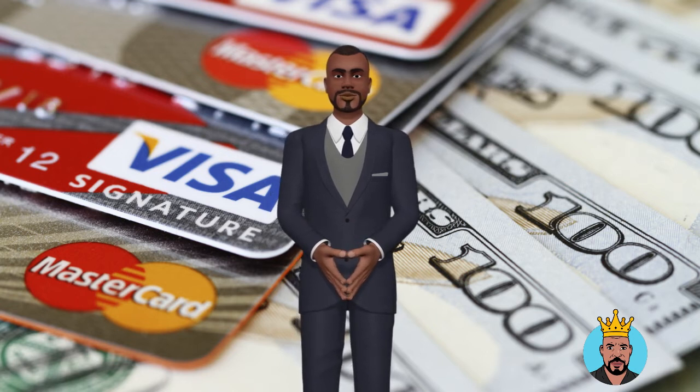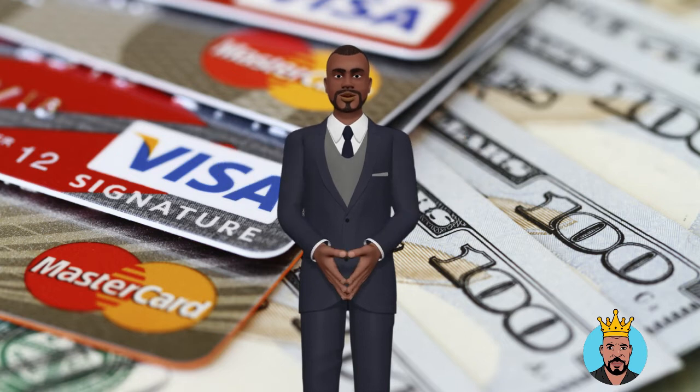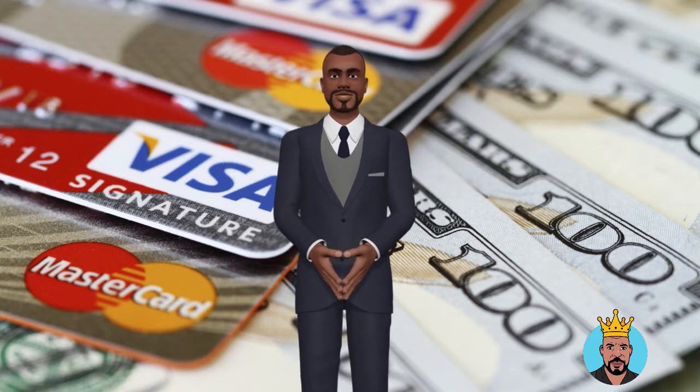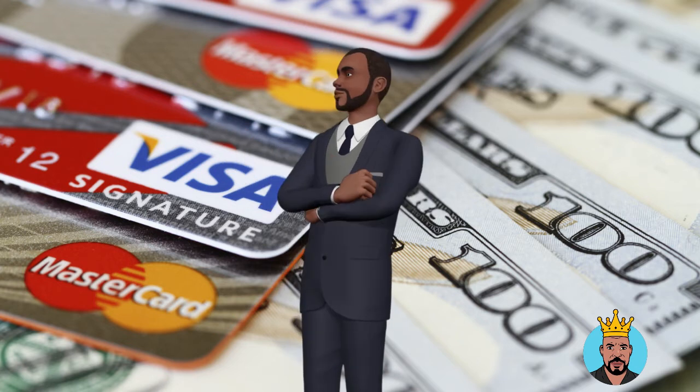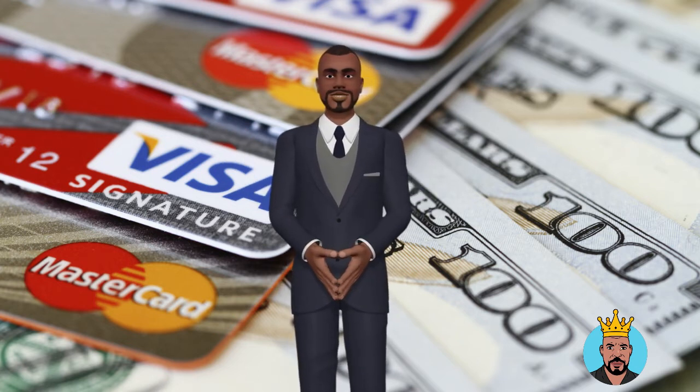A high utilization ratio, on the other hand, may make you appear to lenders as more of a danger, which can drop your credit score, make new credit applications harder, and even lead to credit limit reductions, which can further harm your score and utilization ratio.